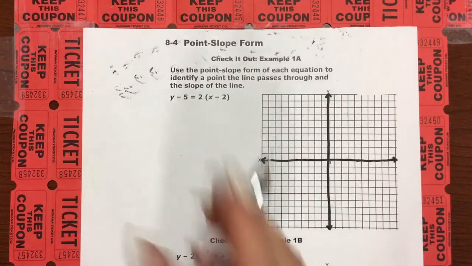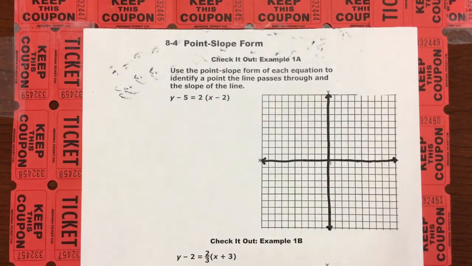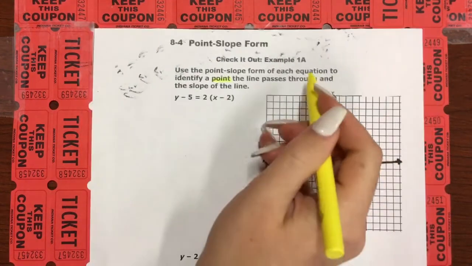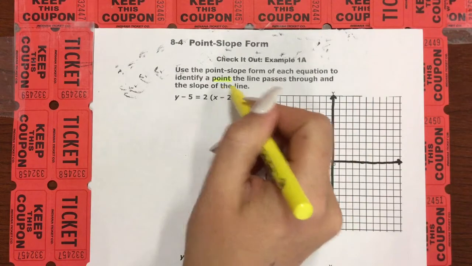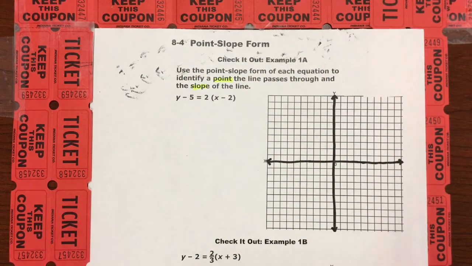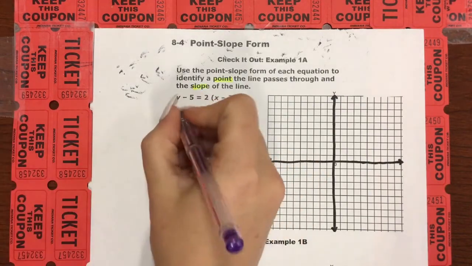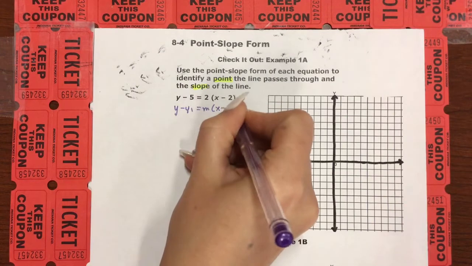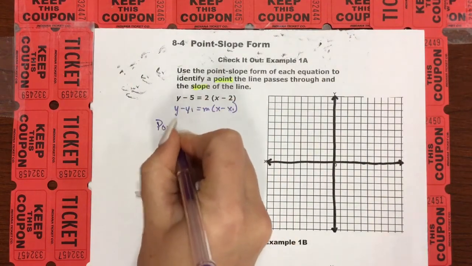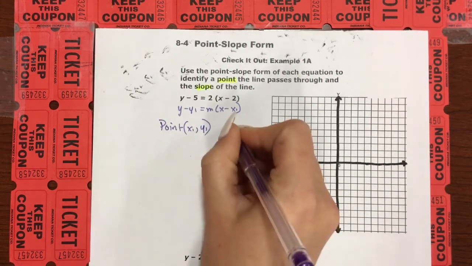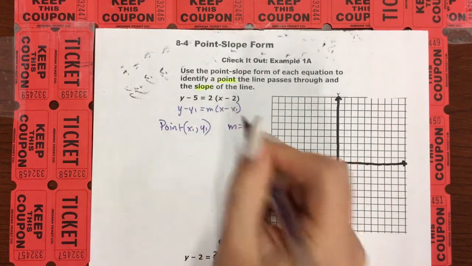All right, we are back. We're going to use the point slope form of each equation to identify a point the line passes through and the slope of the line. So we're going to find a point and a slope. I'm going to write the equation, y minus y1 equals m multiplied by the quantity, x minus x1. My point is going to be x1, y1, and my slope is going to be m. I've got to figure it out.